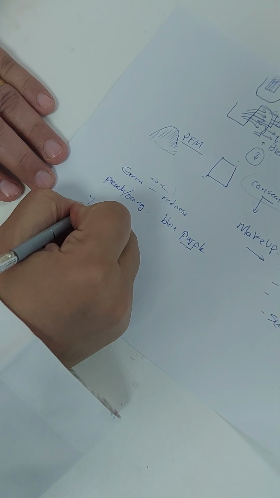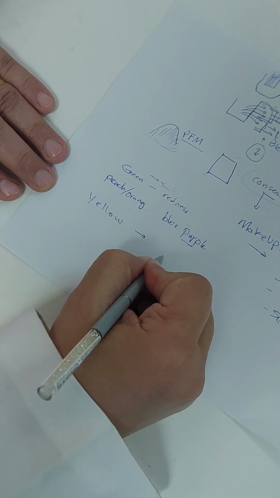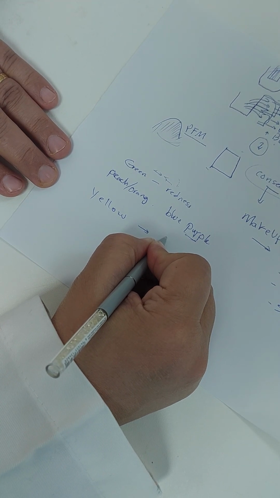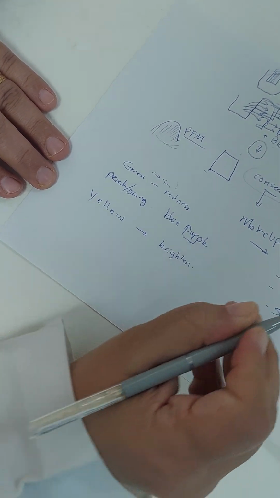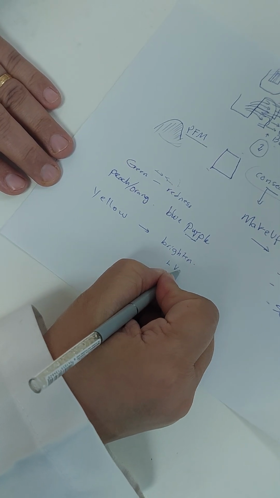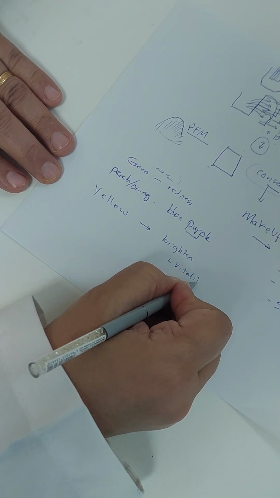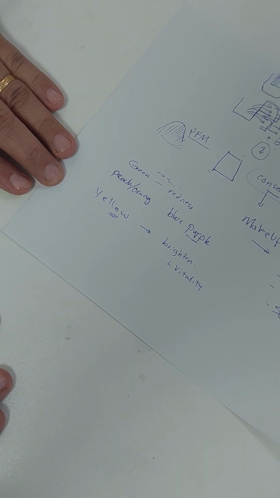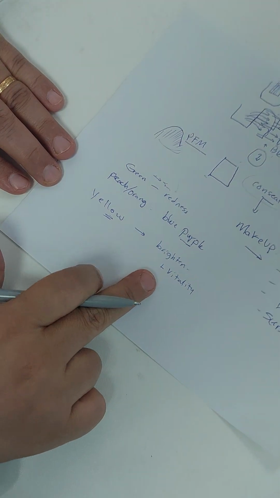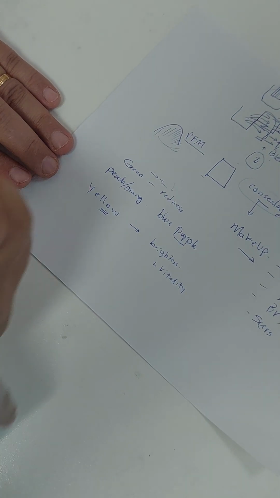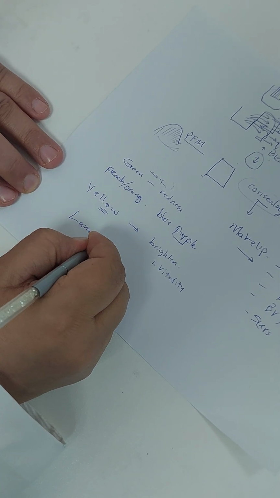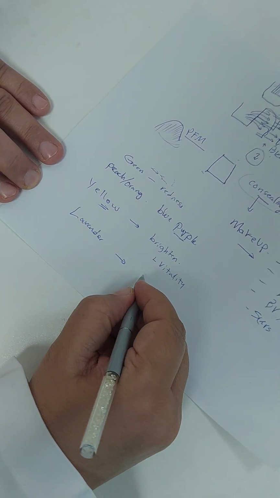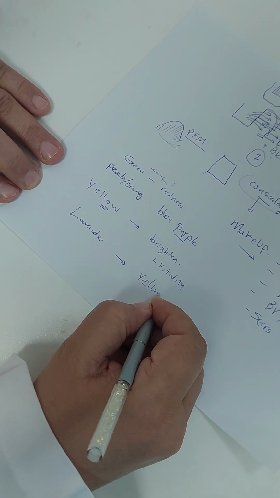Yellow could be used to add brightness. If I want to brighten the tooth, not change the color, I just want vitality, I could add yellow as a stain to give this vitality. Lastly, lavender could remove the yellow undertone.